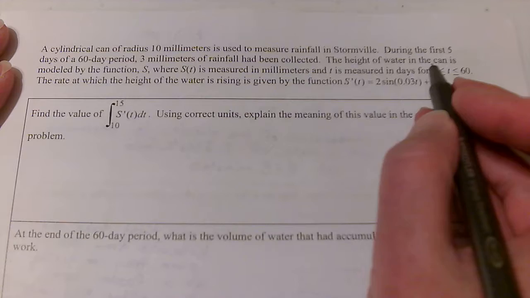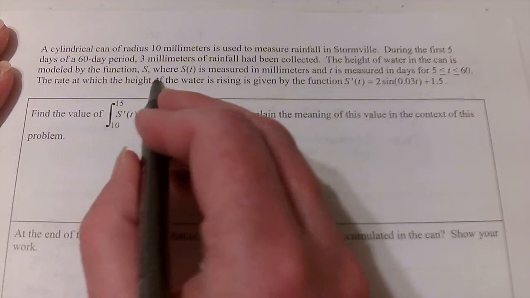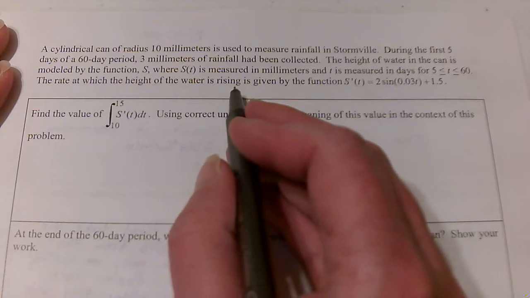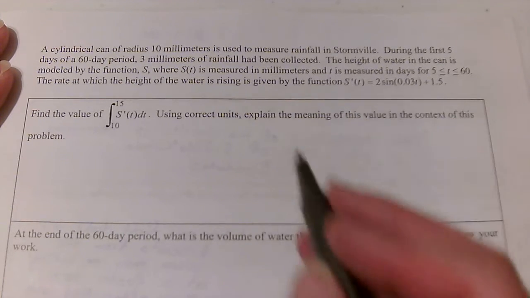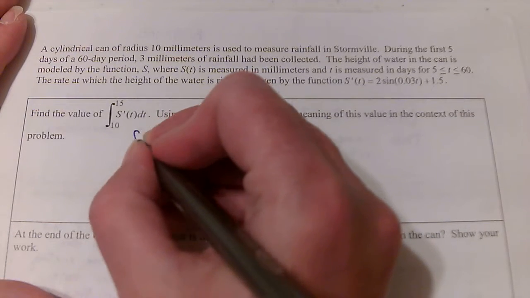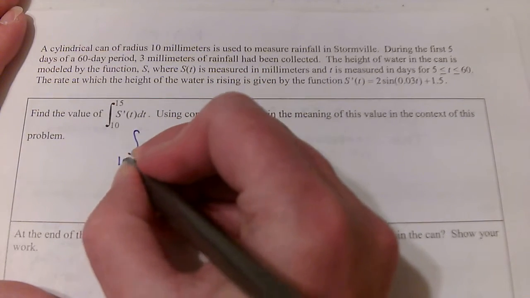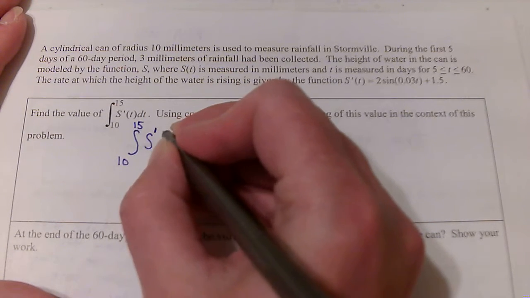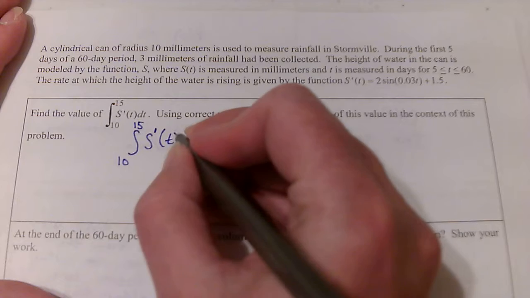The height of the water in the can is modeled by S. The rate at which the height is rising is modeled by S prime. So find the value of the integral from 10 to 15 of S prime of t dt.